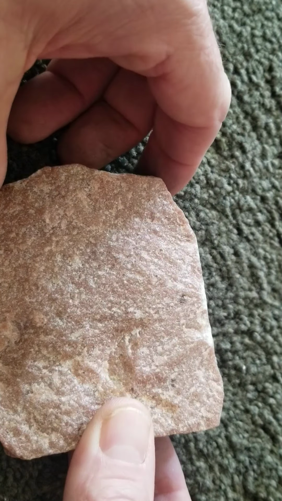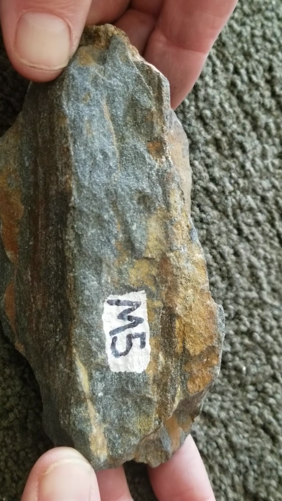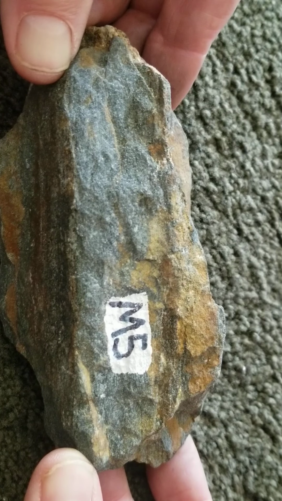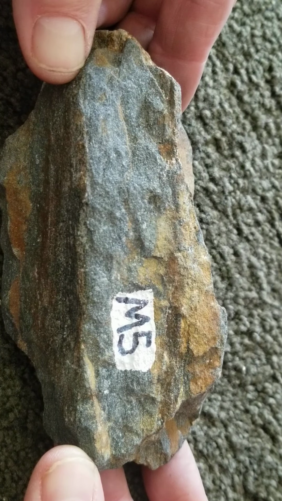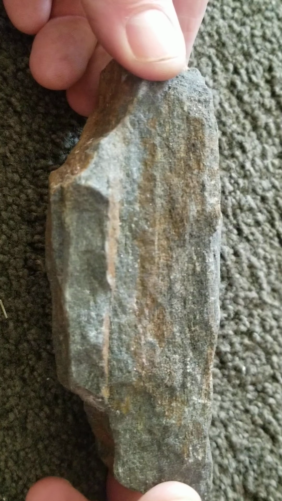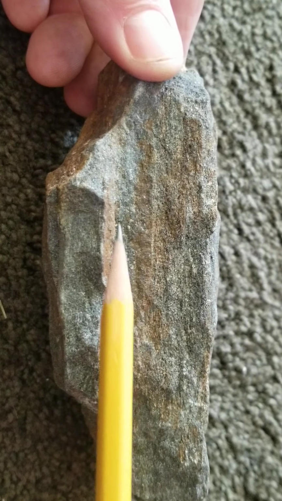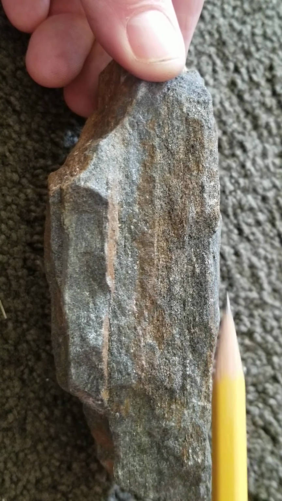Okay, next up is M5. This rock at first glance is pretty dark colored. And what's interesting about this rock is, depending on the specimen, a rock of this kind can either be foliated or non-foliated. Now this particular specimen, if I kind of turn over on the side of the specimen, you can pretty clearly see some layering in the rock.